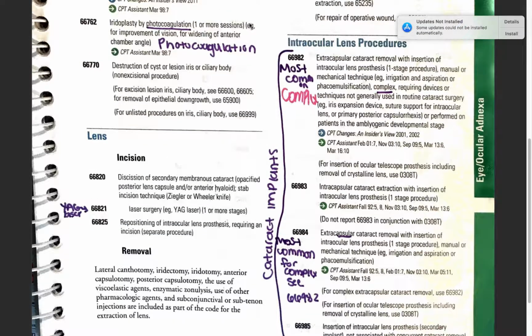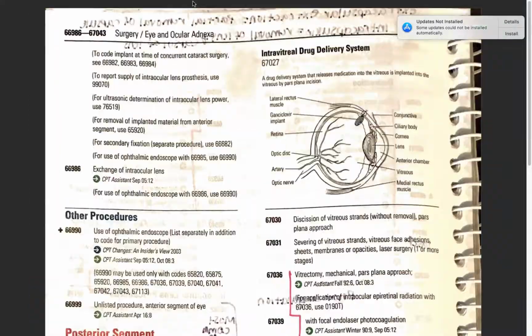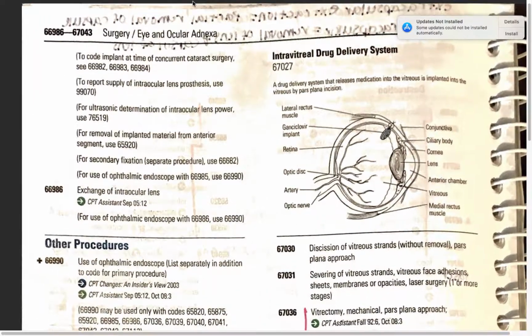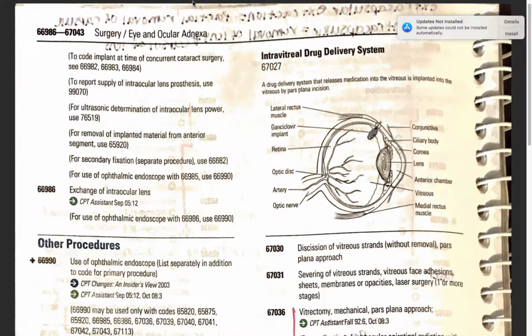While we're on this page, I want you to look at the lens section incision. 66821 is the dissection of secondary cataract by laser surgery YAG. On the next page are the parenthetical instructions for the cataract procedures that we discussed. The parenthetical notes state to code implant at time of concurrent cataract surgery, see 66982, 66983, and 66984.